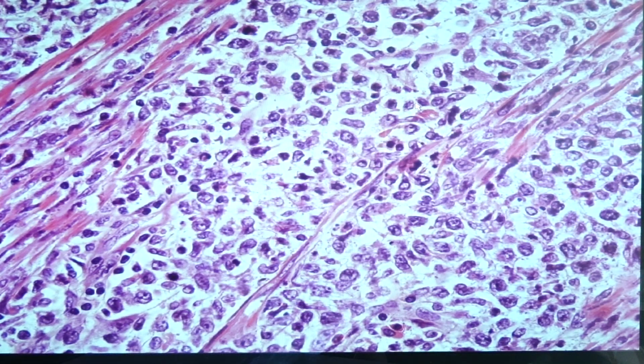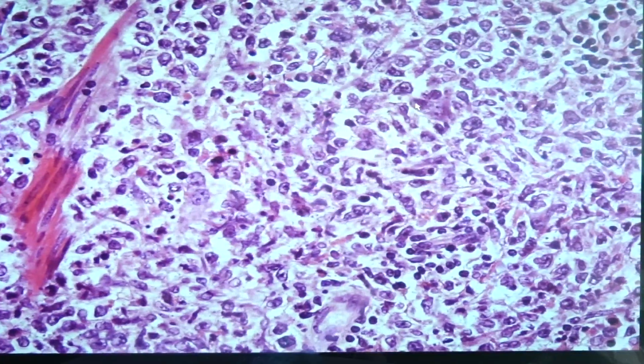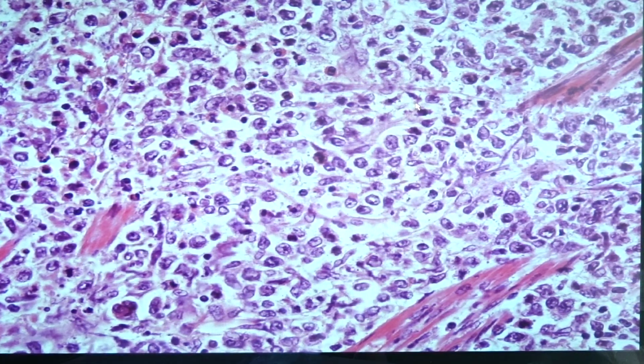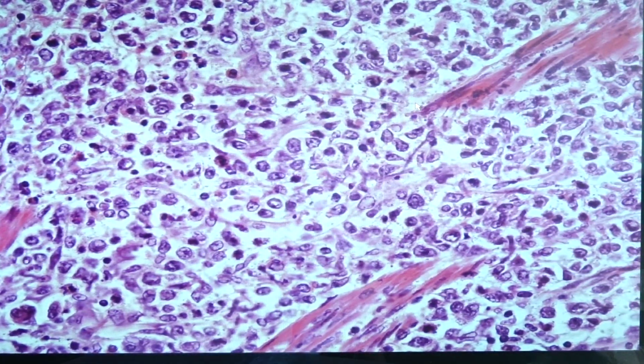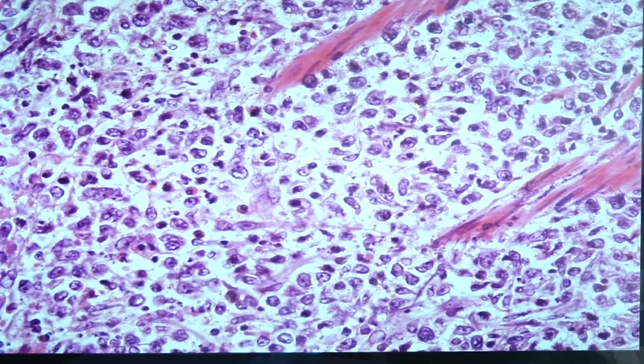Is it diffuse or follicular? Okay, so it's diffuse. And then we look into the cells. Are they small, large cell? Okay. So they are large cells. Okay. So in this particular slide, very important to identify the gastric lining. So the cells here are derived from the lymphoid tissues of the gastric tissue.